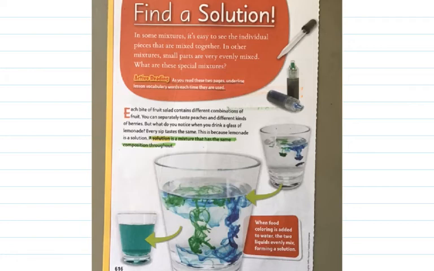So, each bite of fruit salad contains different combinations of fruit. You can separately taste peaches and different kinds of berries. But what do you notice when you drink a glass of lemonade? Every sip tastes the same. This is because lemonade is a solution. And green highlighter. A solution is a mixture that has the same composition throughout. So what does that mean? So that means that a solution is evenly mixed through the entire thing.